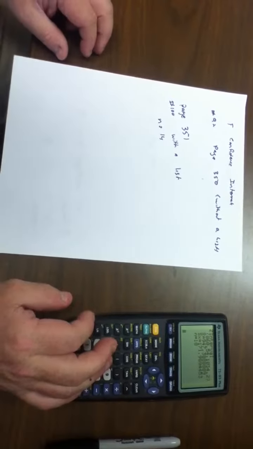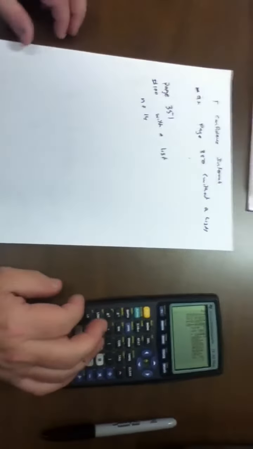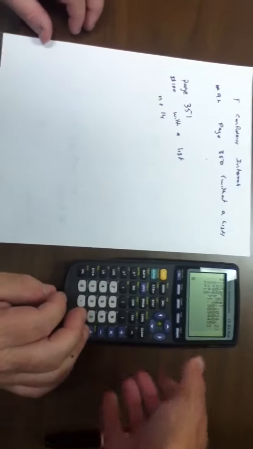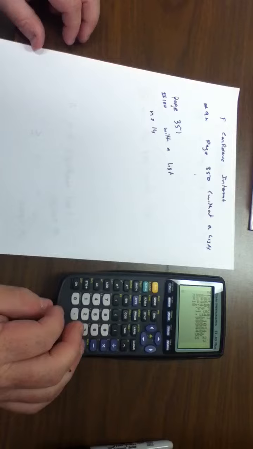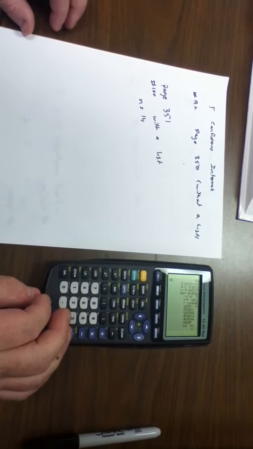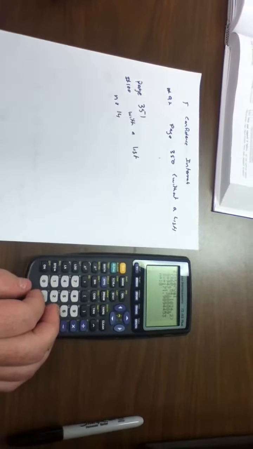This exercise will show you how to construct t-confidence intervals with the calculator. I will be on pages 350 and 351 in the book. I will be doing problem number 92, which does the t-confidence intervals without a list, and problem number 100, which is the t-confidence intervals with a list, which I'm going to have to type in.